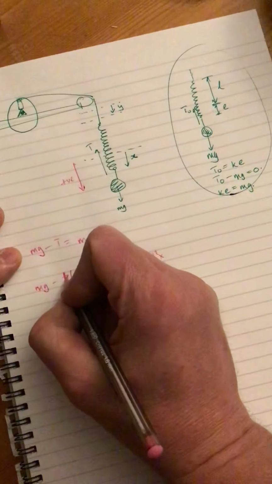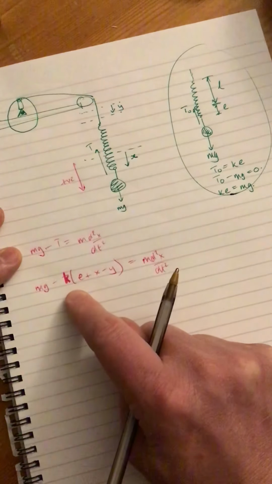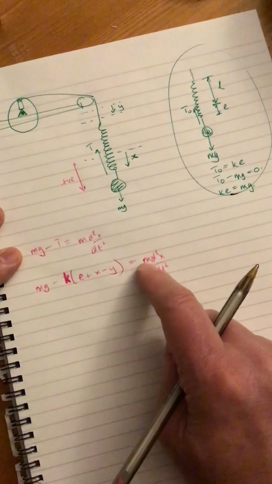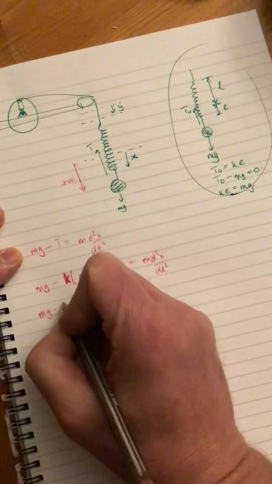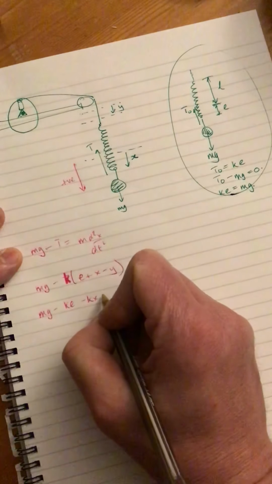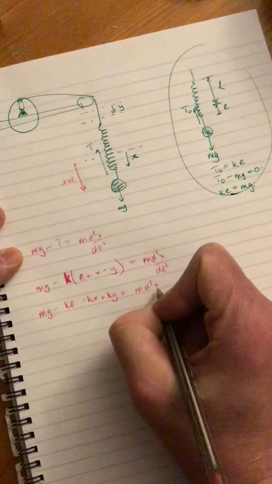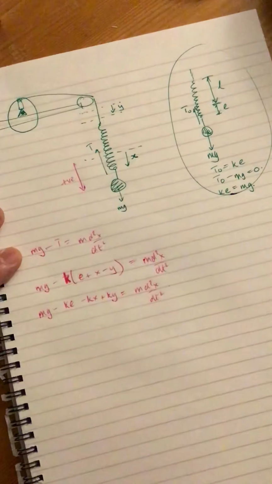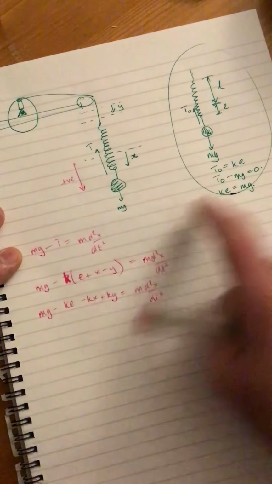So there we've got mg minus k times (e plus x minus y) is equal to m d2x over dt squared. So we've got mg minus ke minus kx plus ky is equal to m d2x over dt squared. We've just said mg minus ke is naught.